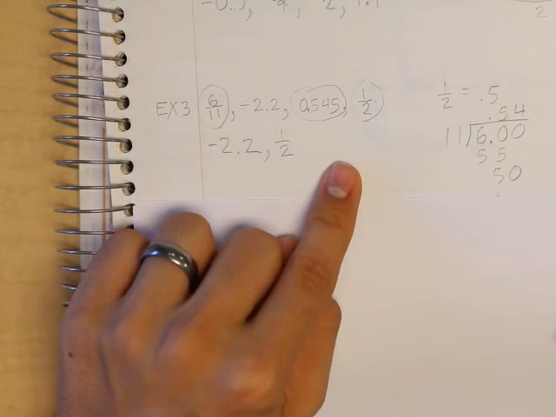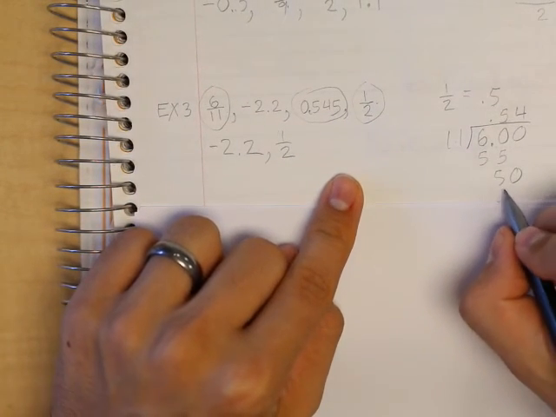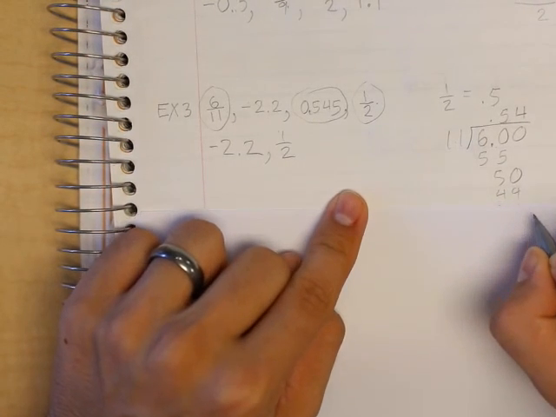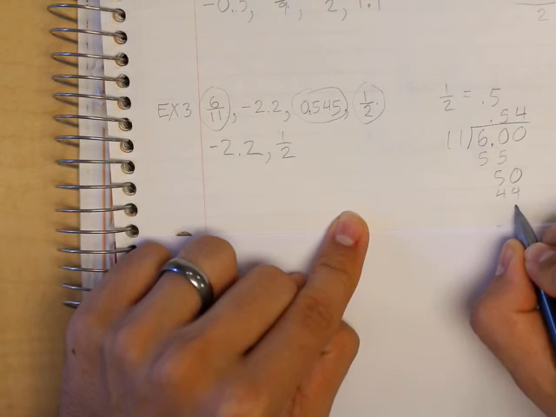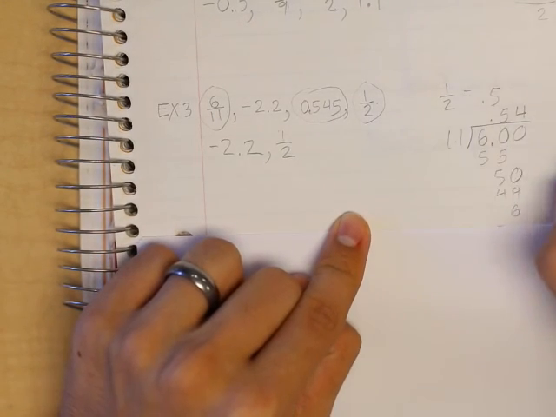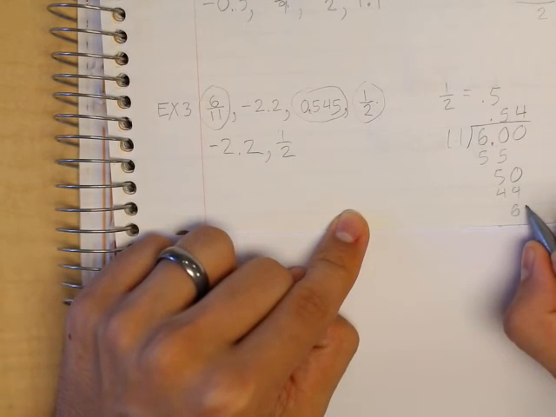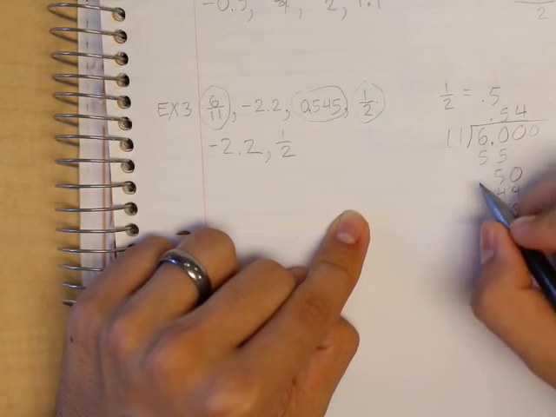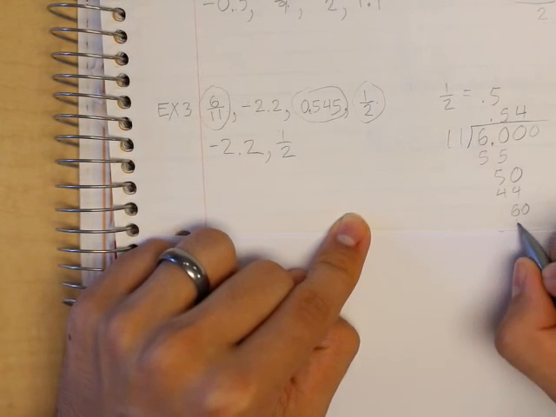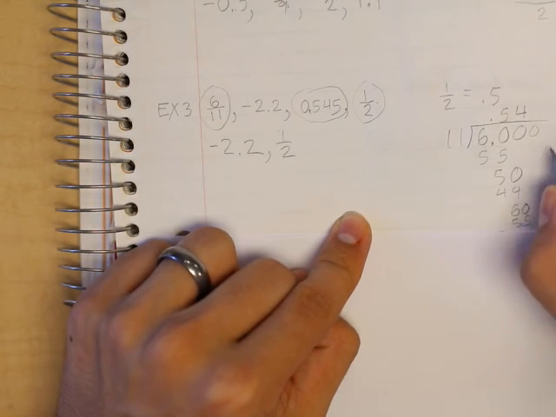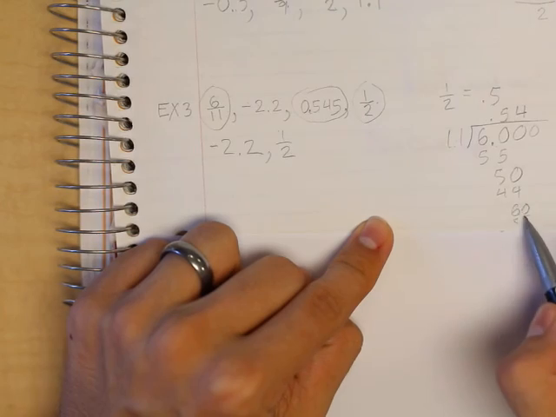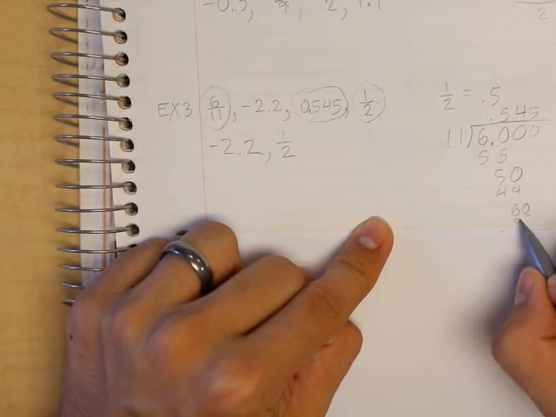What do we get? We get 44, and we subtract, and we get 6, and we bring it down again, and we're going to get 60. And we've already done that 5 times, and that's 55.